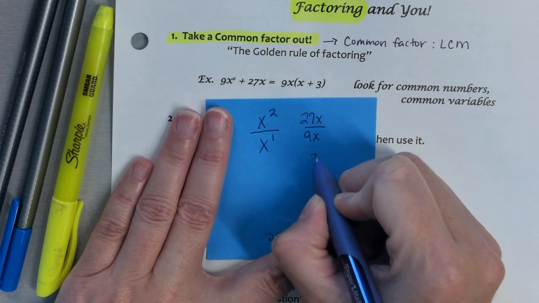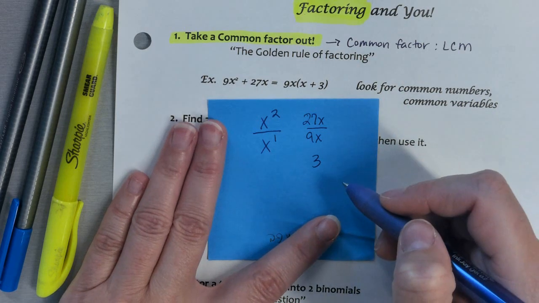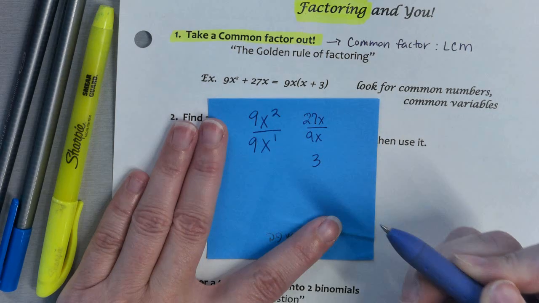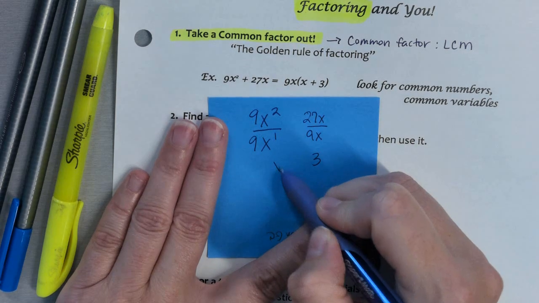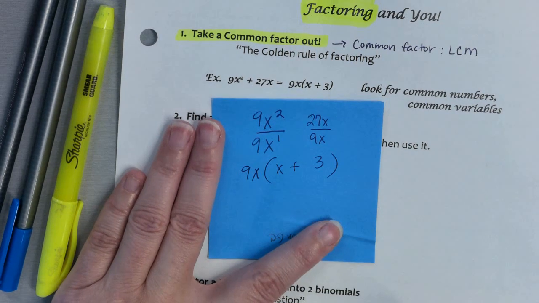Once you know what your common factor is, you just divide. 27 divided by 9 is 3. Okay, and then x divided by x is going to cancel out. So for this one, you have 9x squared divided by 9x. That's where you're getting the x plus 3 on the inside. 9x is going to stay on the outside.